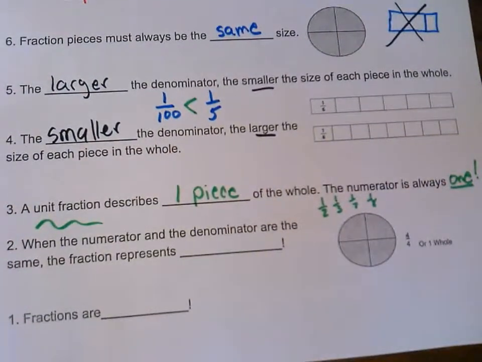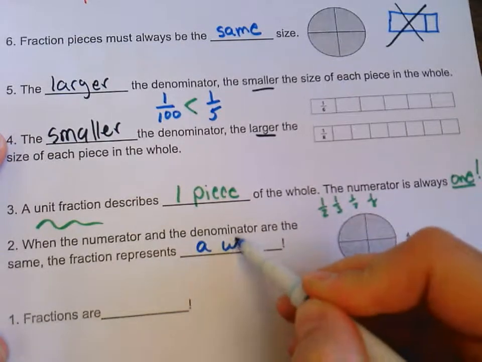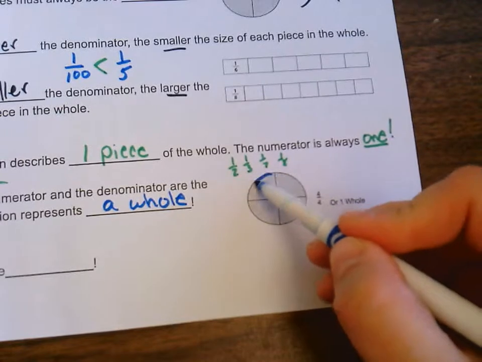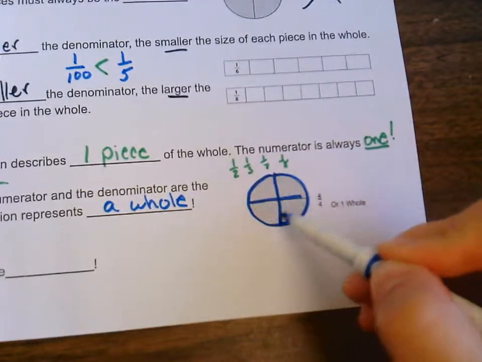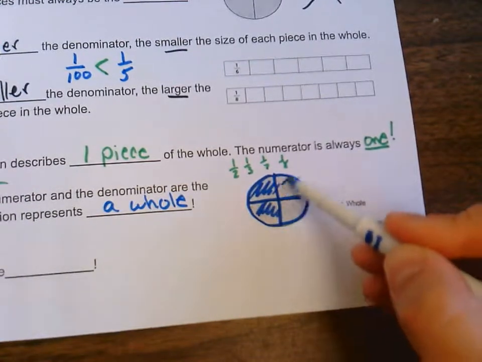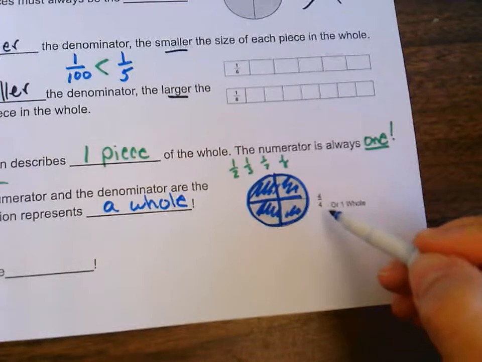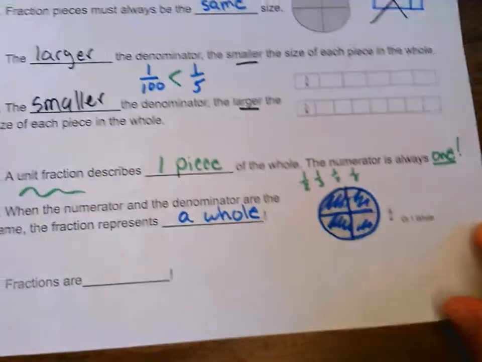Okay, and number 2, when the numerator and the denominator are the same number, that fraction represents a whole. So take a look over here at this picture. We have our whole that's been broken up into 4 equal pieces, and if we were to shade in all 4 of those pieces, our fraction would be 4/4 or 1 whole.